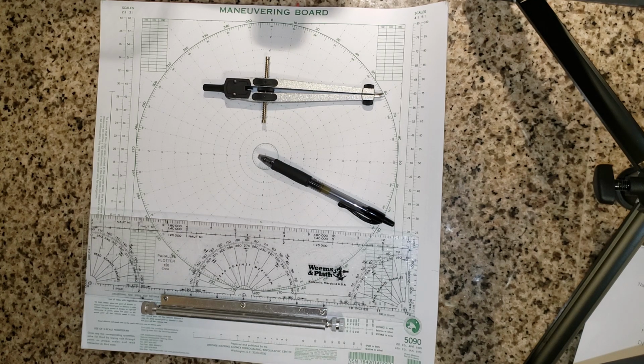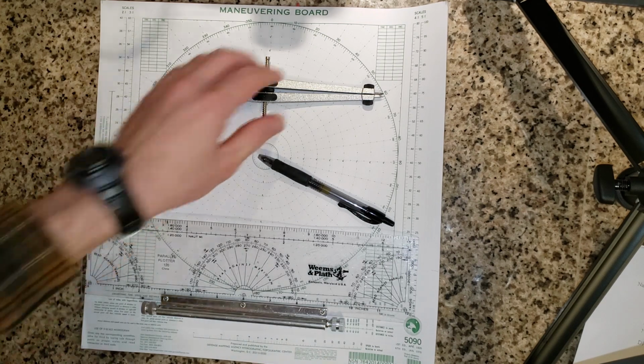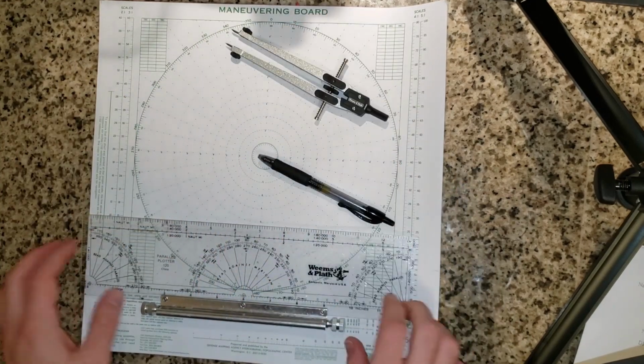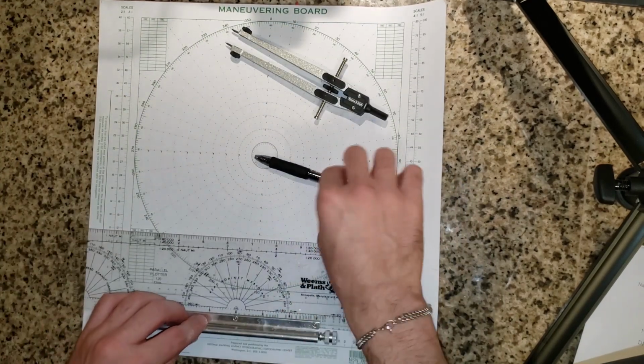So in order to do a maneuvering board solution, there's a couple tools that we'll need to help us out. We have our compass, the plotters, and then we also have the slide rule, and then you'll need a pen or a pencil.